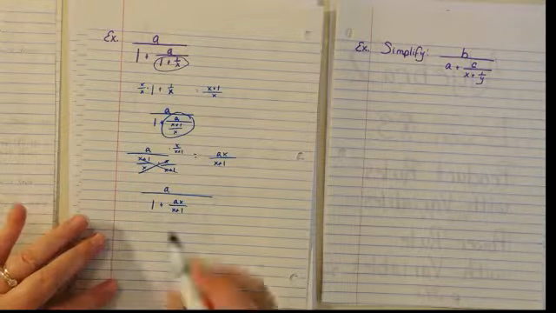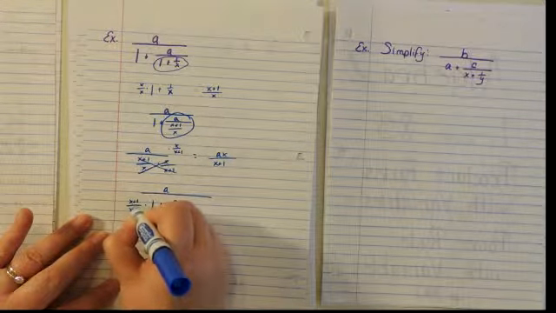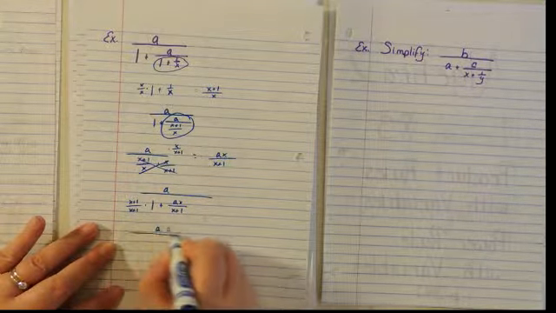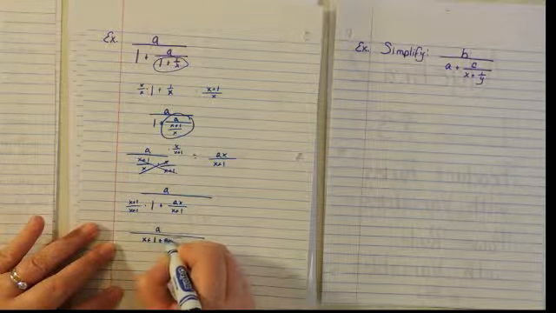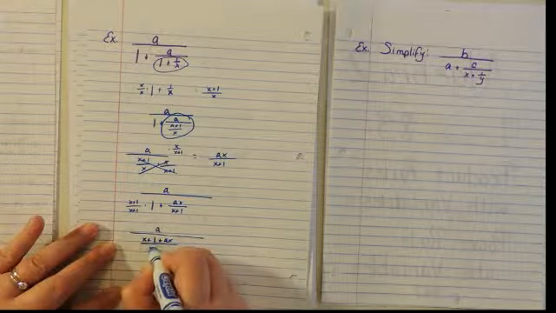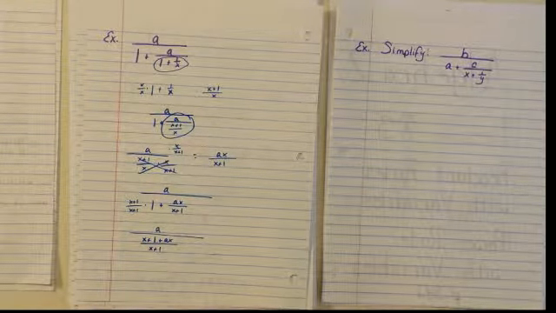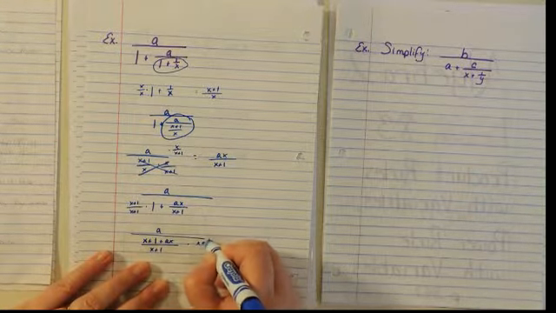Okay, now we need to find the common denominator again. So we're going to multiply the 1 times x plus 1 over x plus 1. And we'll have a over x plus 1 plus ax over x plus 1. Okay, now we're going to multiply the top and the bottom by the inverse of the denominator.